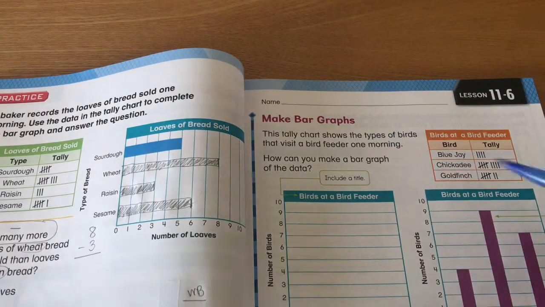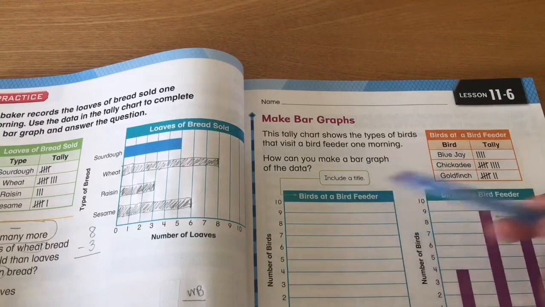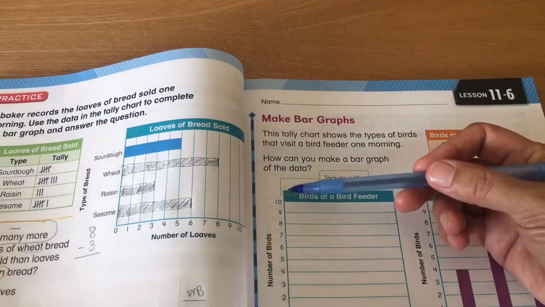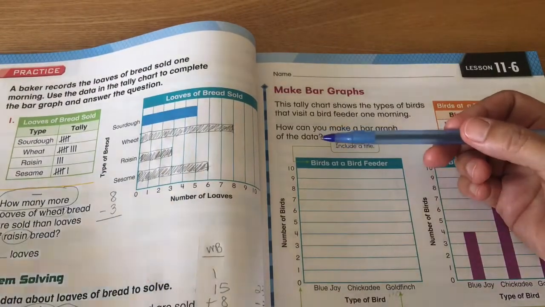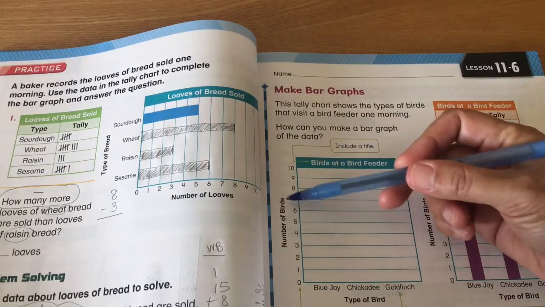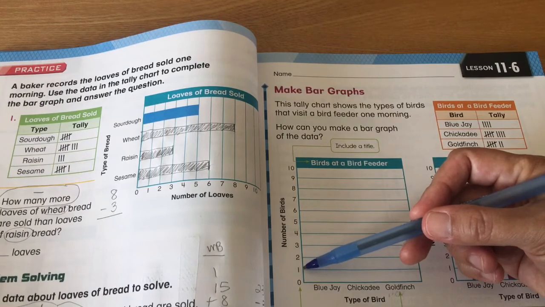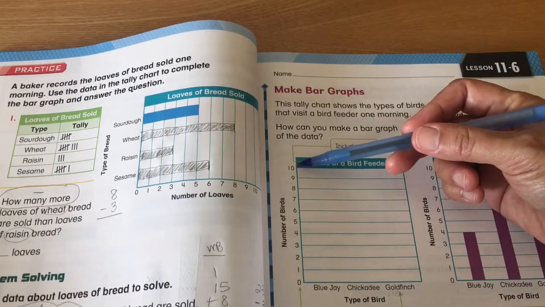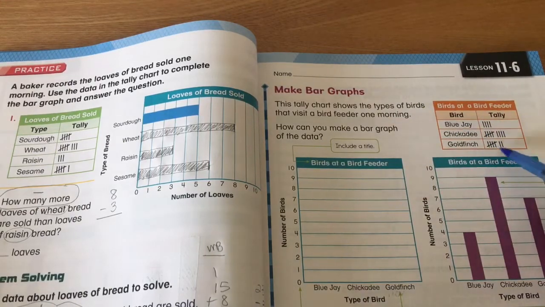Here's how we start. We make a title. So the title will be Birds at a Bird Feeder. We make numbers. Since our bar graph is going up right now, that means that our numbers will be going up. Number of birds. We start with 0, and then 1, 2, 3, all the way up to 10. The reason why we stop at 10 is because when I look over here, I could see that no number goes over 10 or even up to 10.